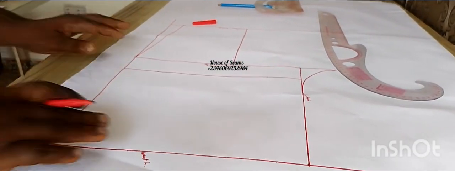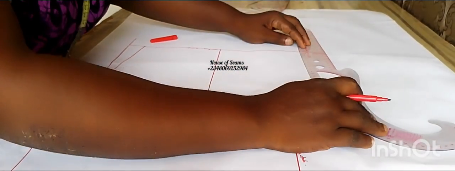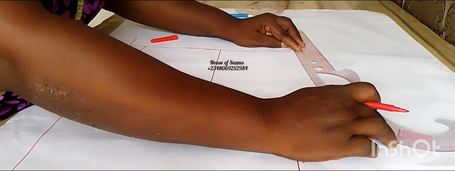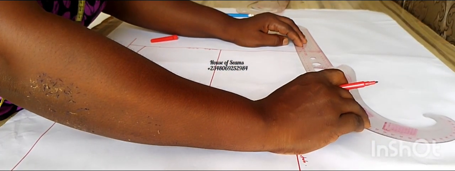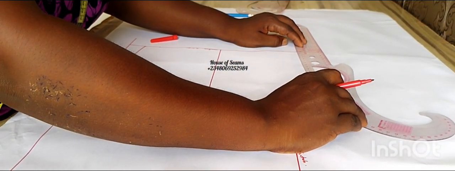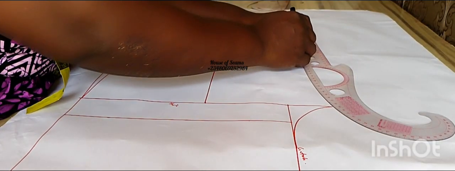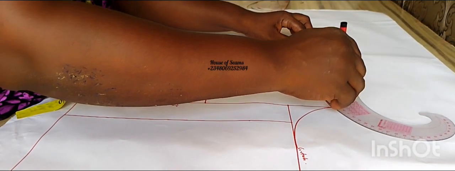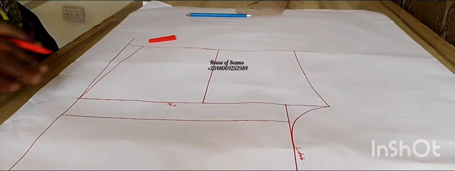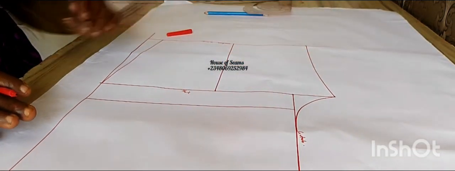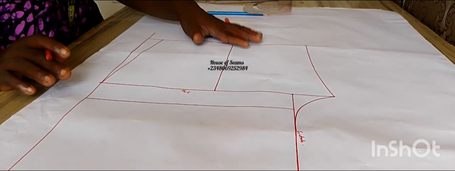See the way I'm going to be inputting the ruler here. Can you see? I didn't place it too straight nor too curved. So you're going to place it like so. Can you see it? Then you're going to connect it straight into the crotch extension. So that is it about this part.